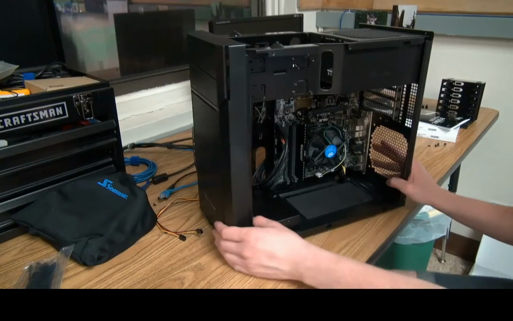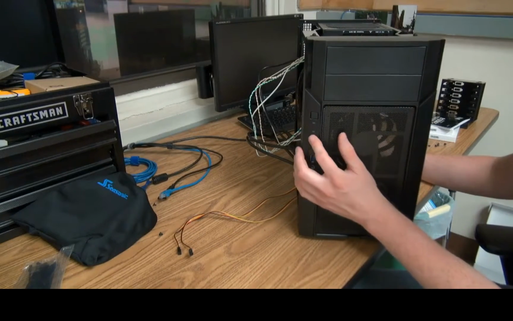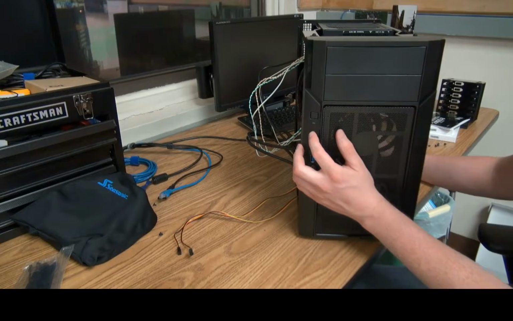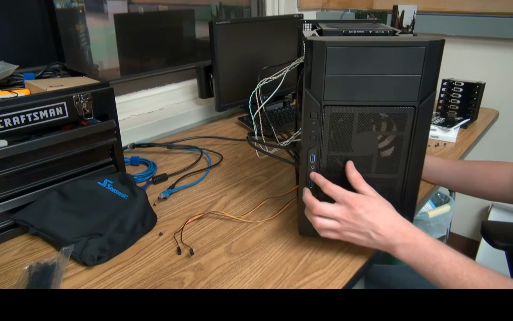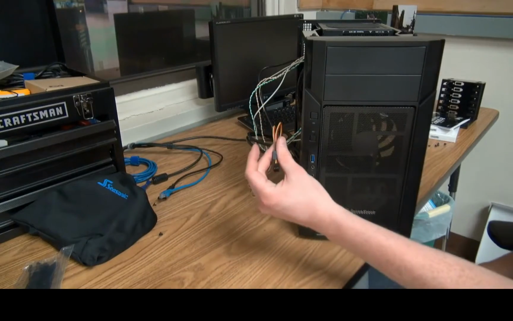Okay, those connectors are connected. So we got our fronts, our power switch, reset switch, power LED, and solid state drive LED connected. USB microphone and line in are connected. USB is connected. Just need to connect our fans next.